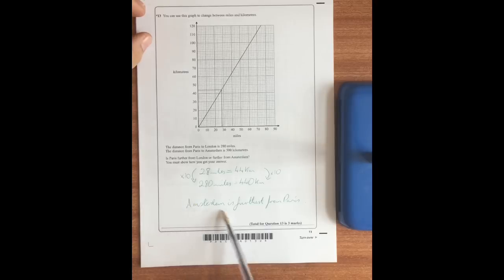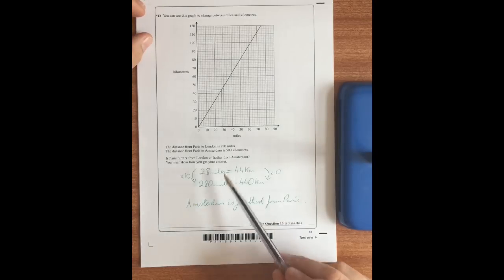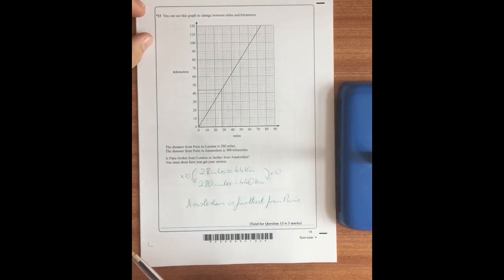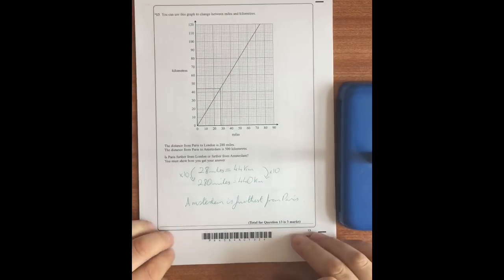Again, it's an asterisk question, so there is a mark for that last sentence. You could have gone to 70 and times it by 4, for example. There were lots and lots of ways of doing that one.